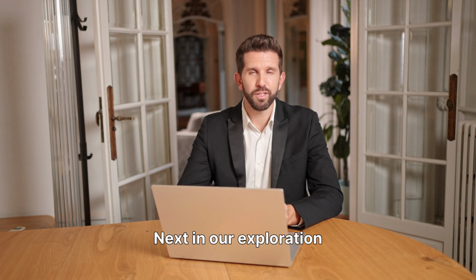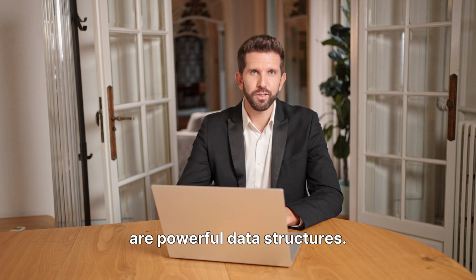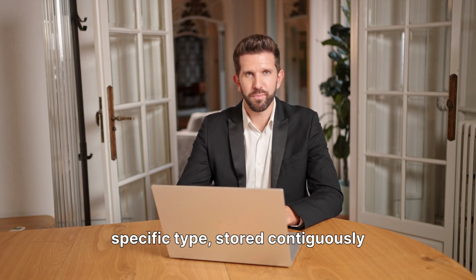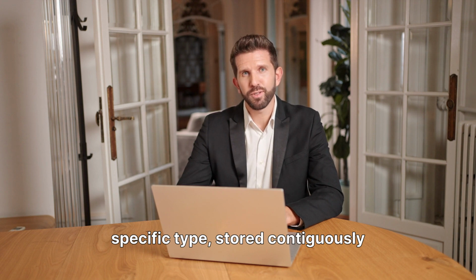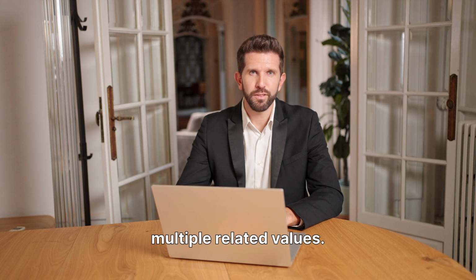Next in our exploration of reference types, let's look at arrays, which are powerful data structures. Arrays are essentially collections of elements that are all of the same specific type, stored contiguously in memory, providing an organized way to manage multiple related values.